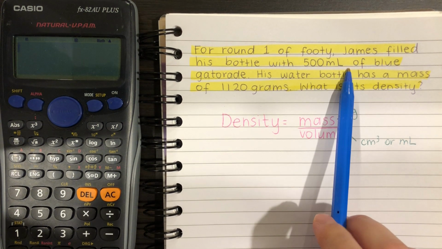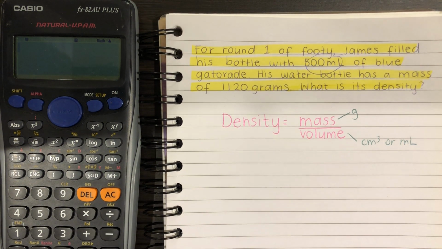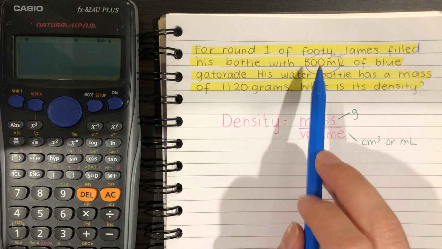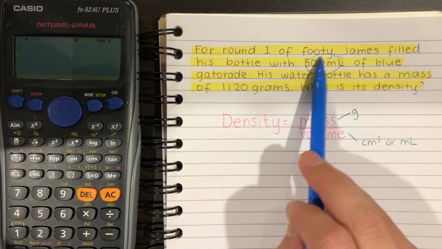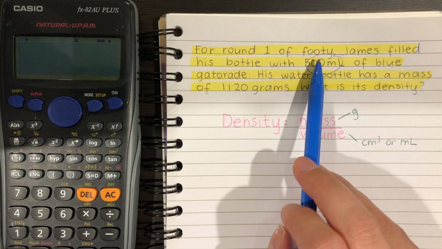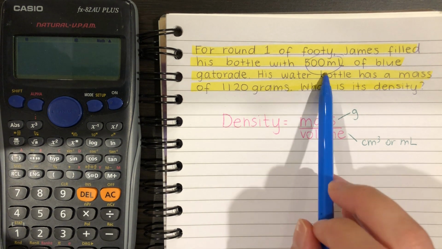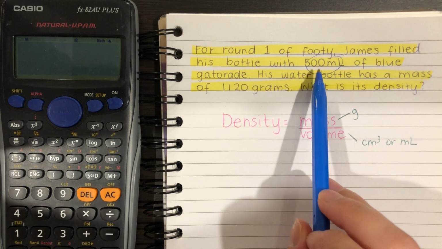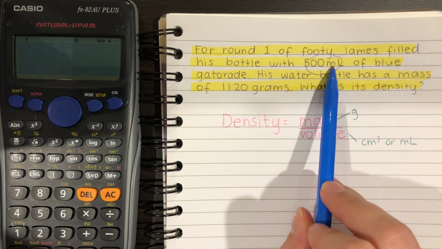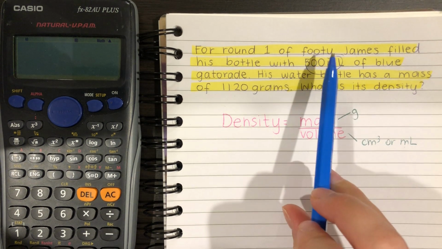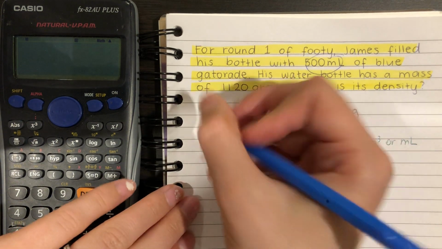Let's go back to the question. He filled his bottle with 500 ml of blue Gatorade. So this is the volume of Gatorade that's taking up space in his water bottle. So the volume of Gatorade inside his water bottle is 500 ml. And mils is good because we're allowed to have mils. So our volume is 500 ml.